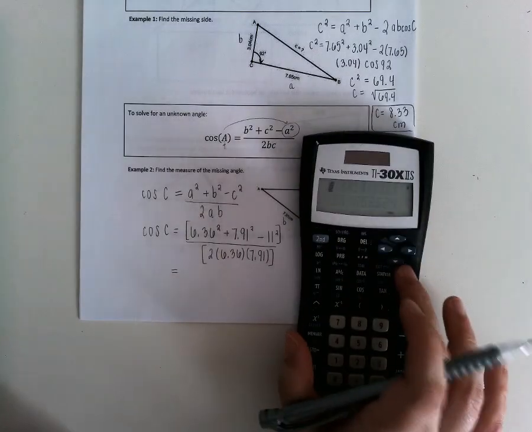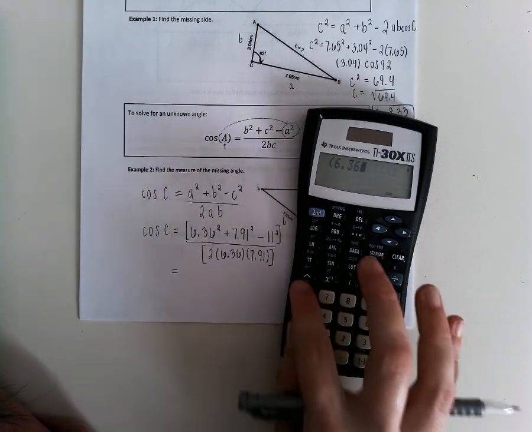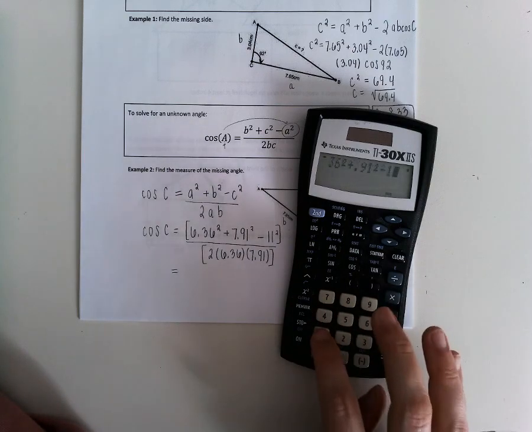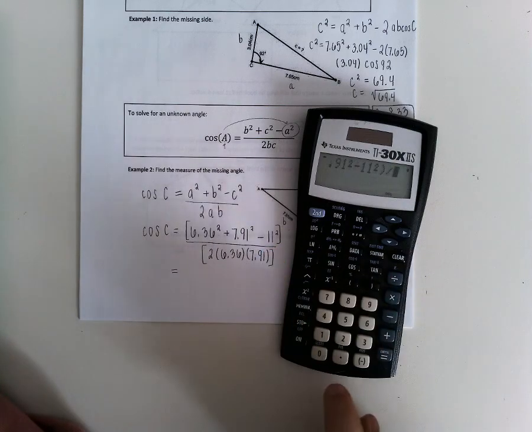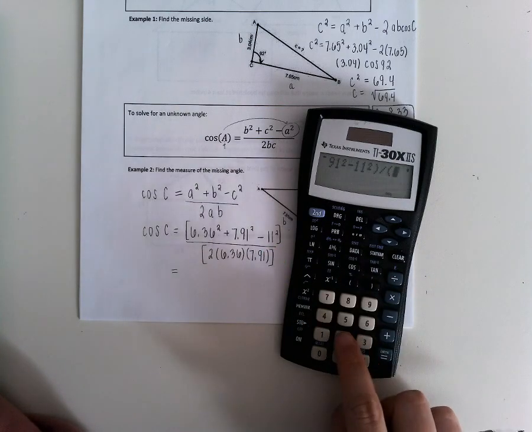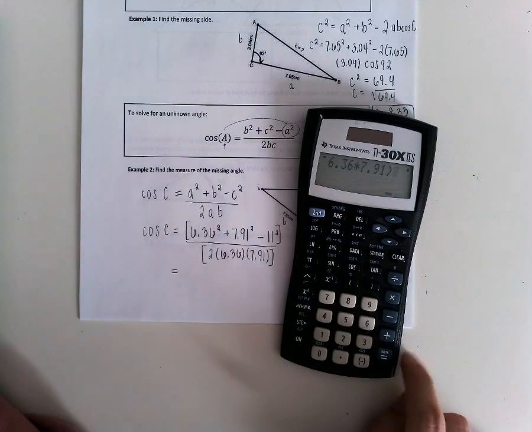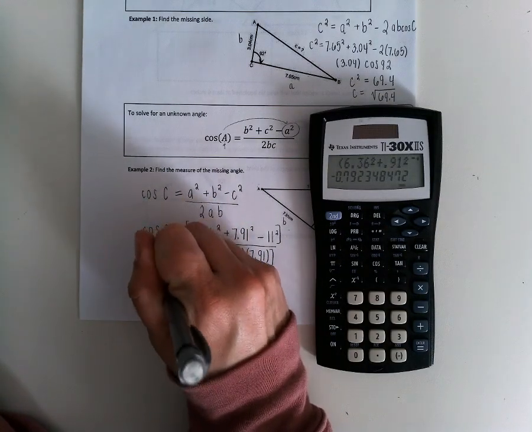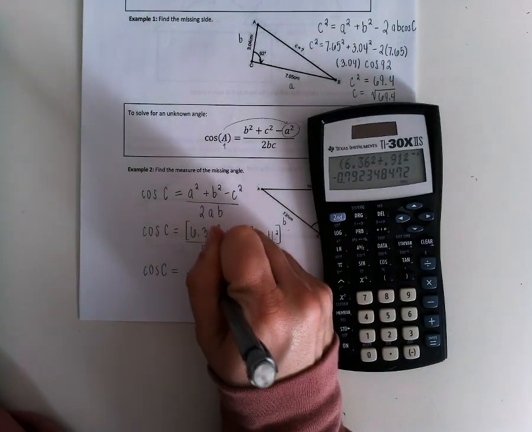So I'm going to do an open bracket, 6.36 squared plus 7.91 squared minus 11 squared, close bracket, divided by, open bracket, 2 times 6.36 times 7.91, close bracket. I get cosine of C is equal to negative 0.792.